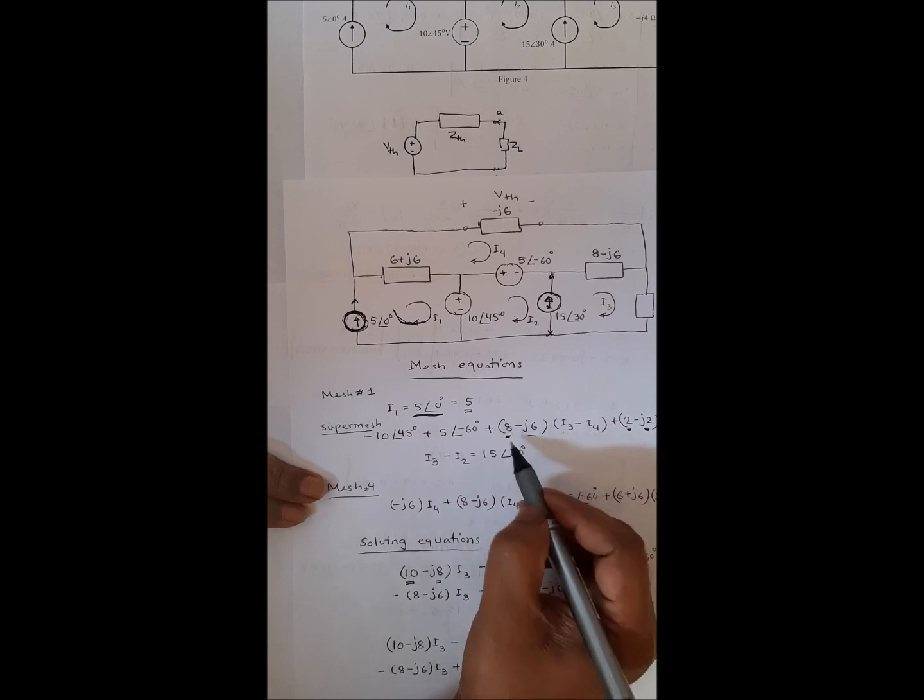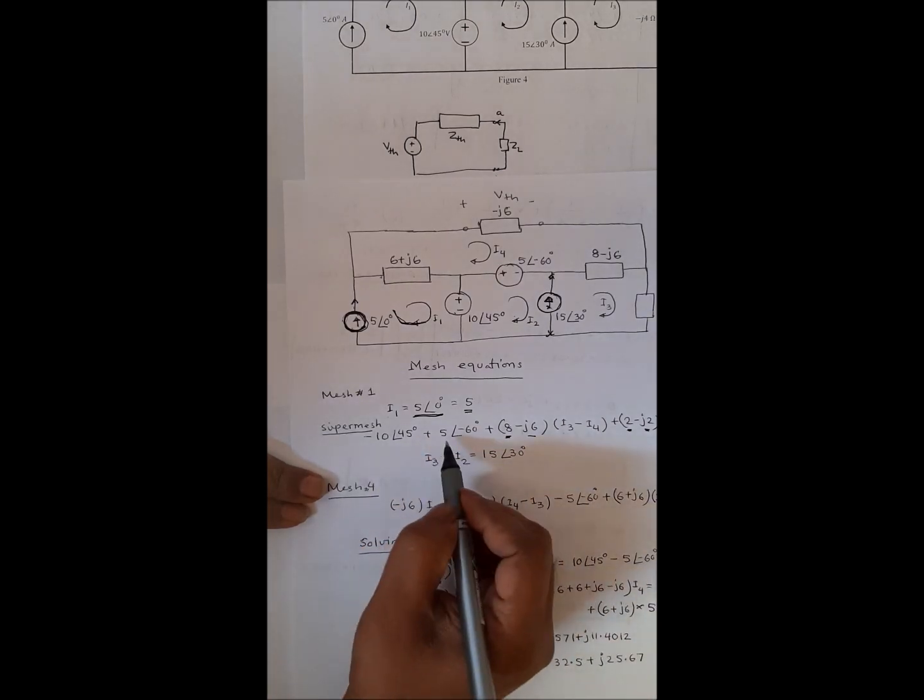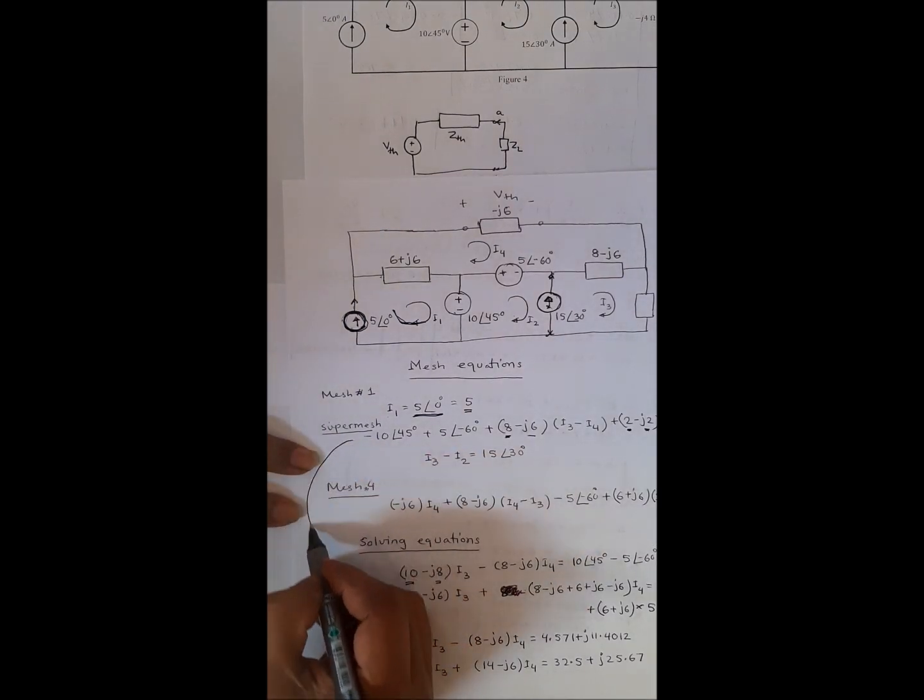For I4 we have 8 minus j6 I4, and we have 10∠45 minus 5∠60 minus 5∠-60. So let me simplify the expression here.